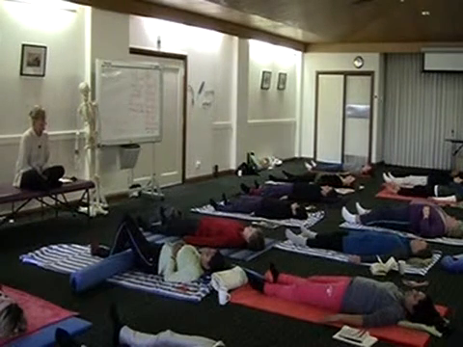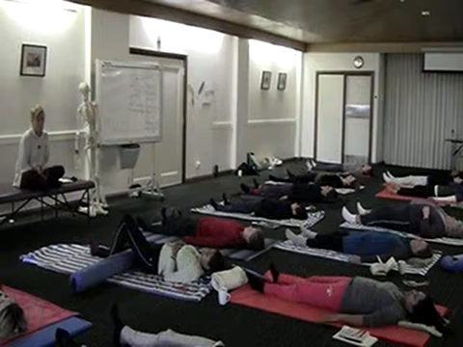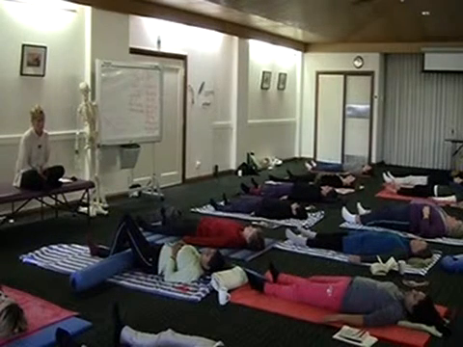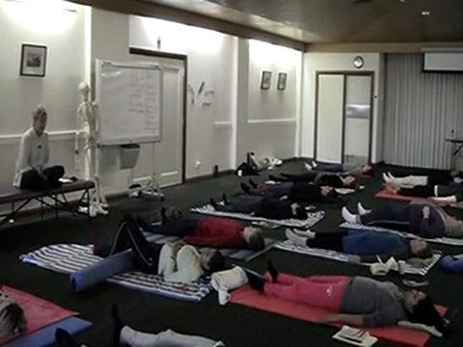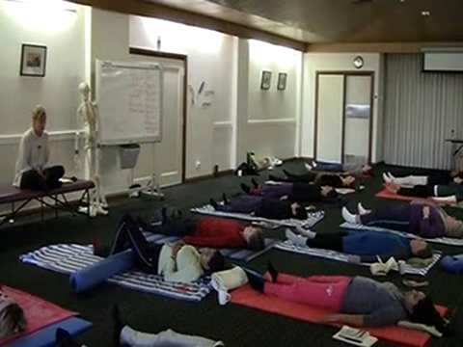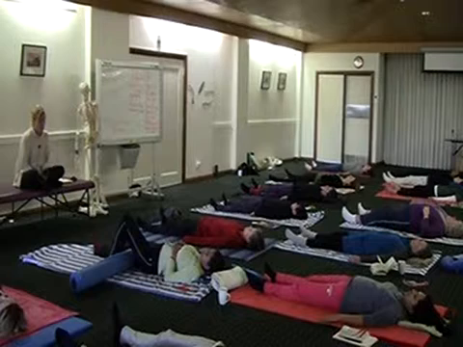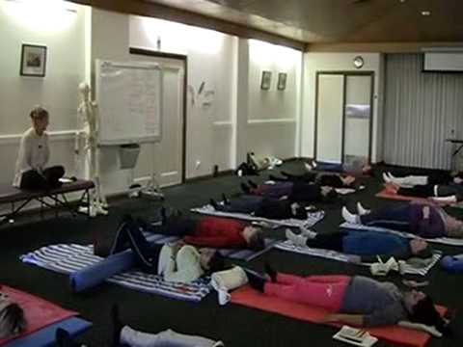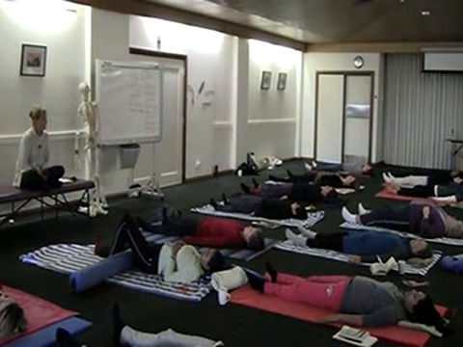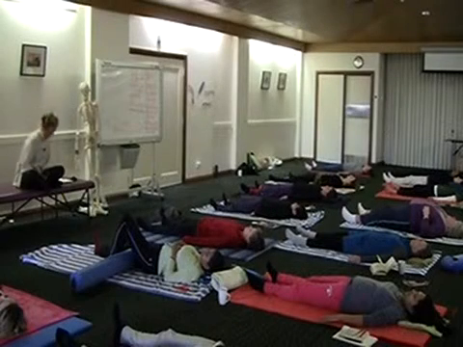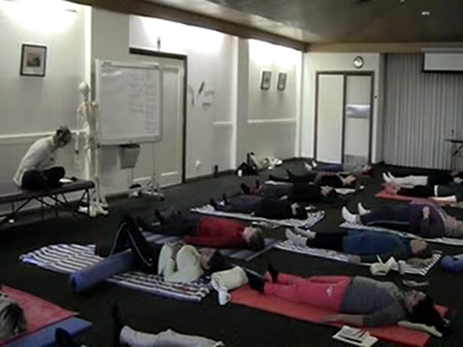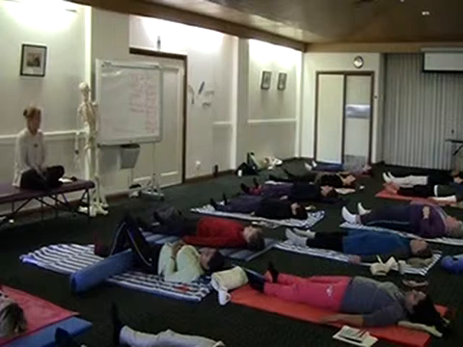Let's notice where you feel the movement in your hip joint between your leg and your pelvis. Can you roll over your heel in a way that draws your sensing to where your leg, thigh bone meets your pelvis?